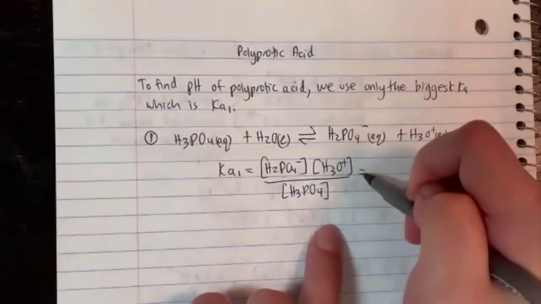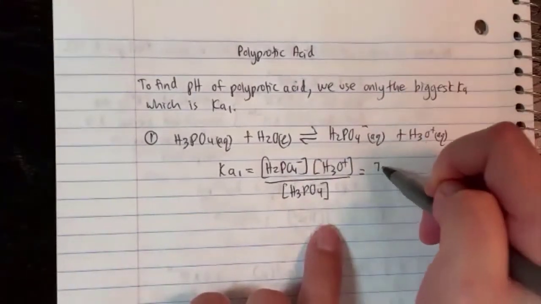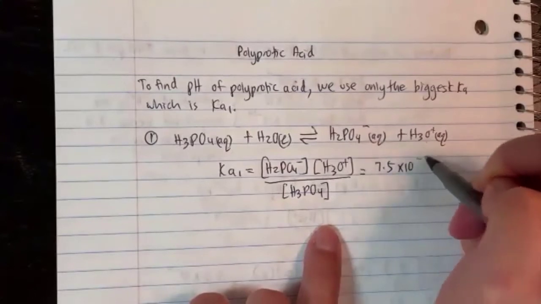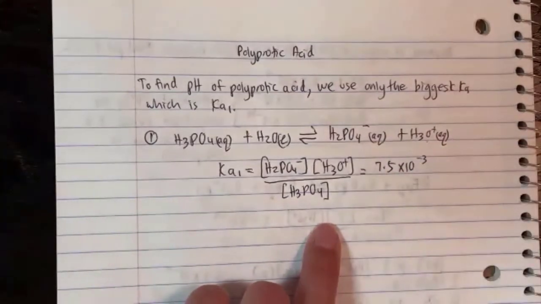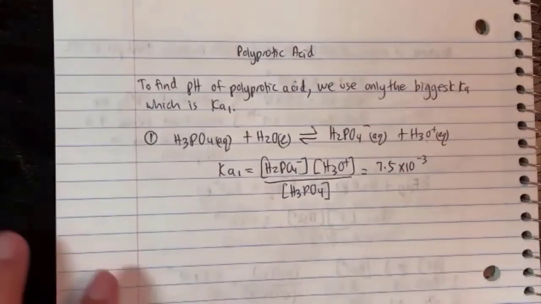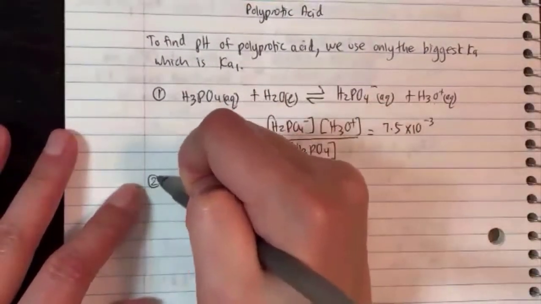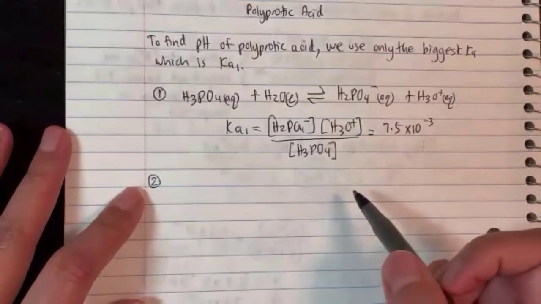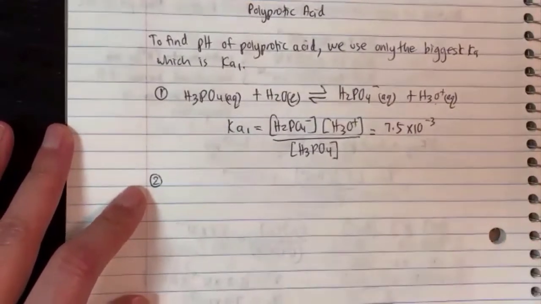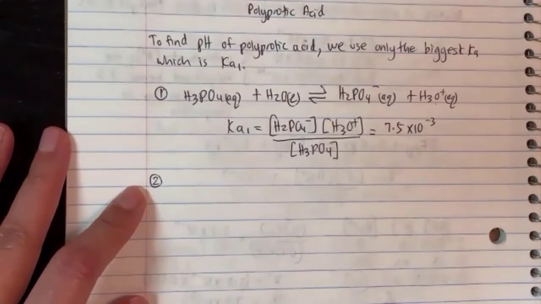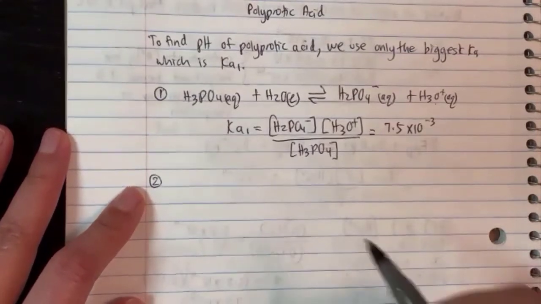Okay, and that was the first Ka, and the table gave us a value. It was like 7.5 times 10 to the minus 3. You don't have to memorize this. They will give you these values. You can look it up from a table, or it'll be in the question itself. And then the second, there was another Ka. It was a lot smaller. That Ka was like 10 to the minus 8, and then 10 to the minus 13 for a third one. We'll go ahead and write the equation out and show you.